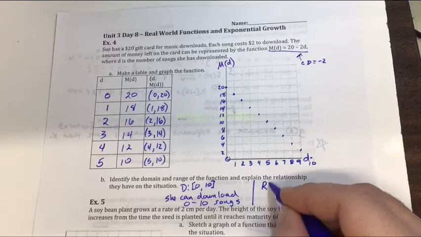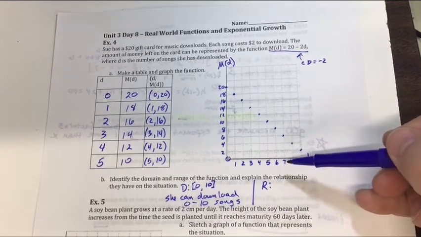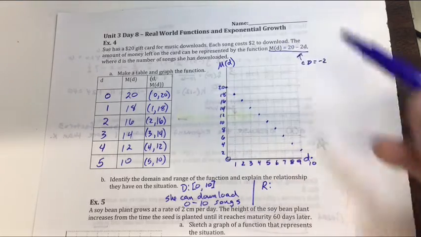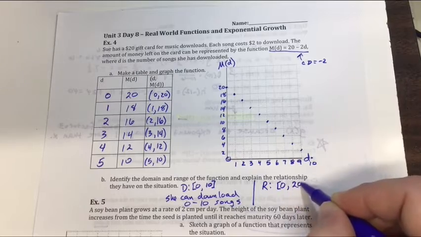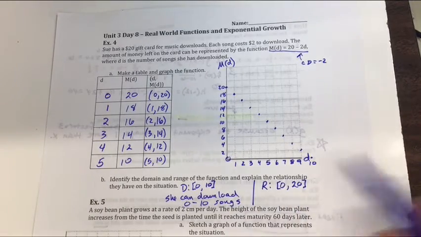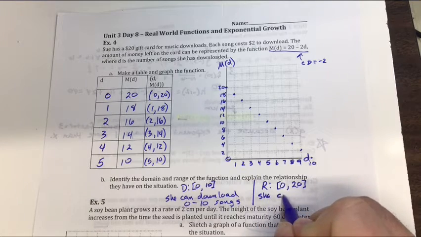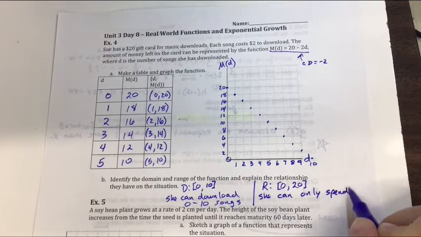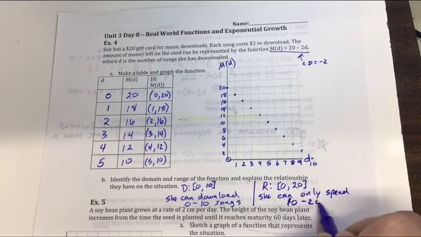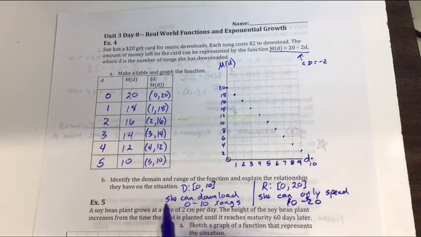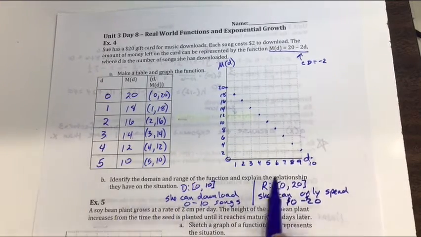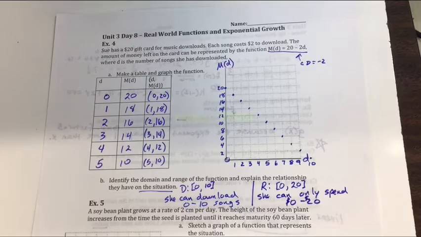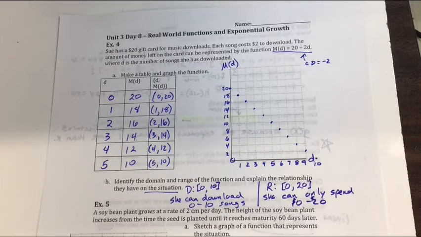All right. Now let's talk about the range. The range goes the lowest amount of money on the card is $0 all the way up to the original starting value of 20. So we go from 0 up to $20. And again, I've said it as I was explaining it. This means she can only spend $0 to $20. So these little sentences I've written afterwards explain the relationship that the domain and range have on the situation. When you take your test, you're going to see things worded like this, so it's really important you get familiar with that in these examples.